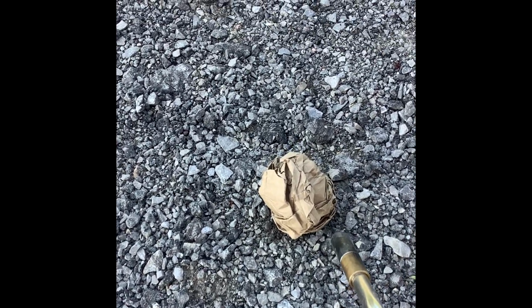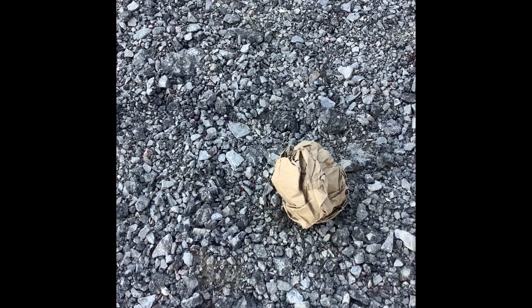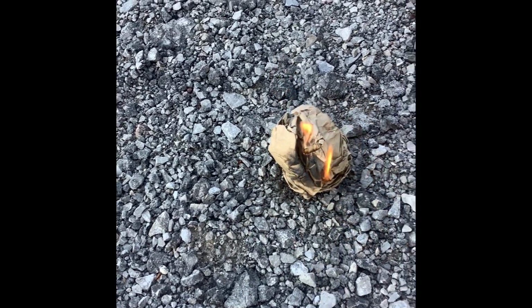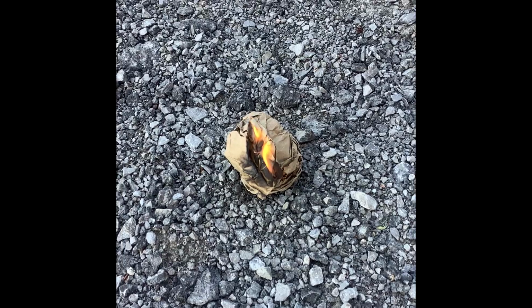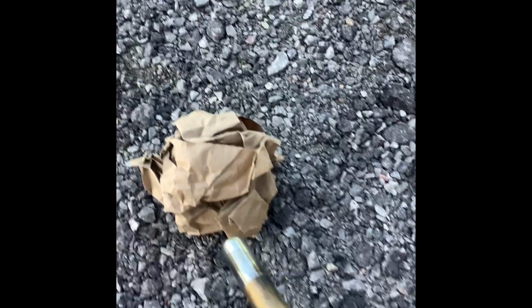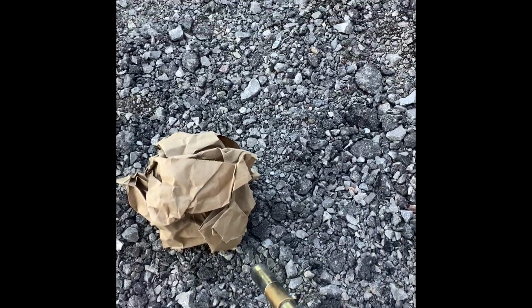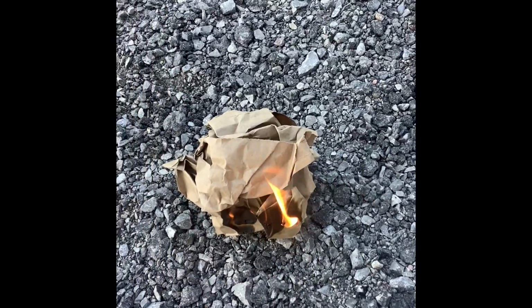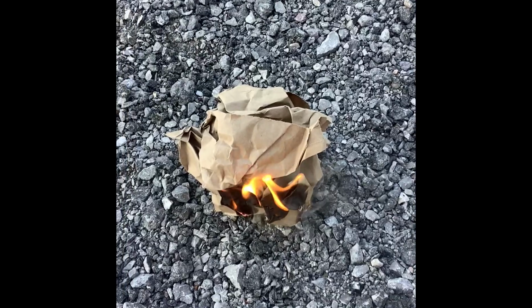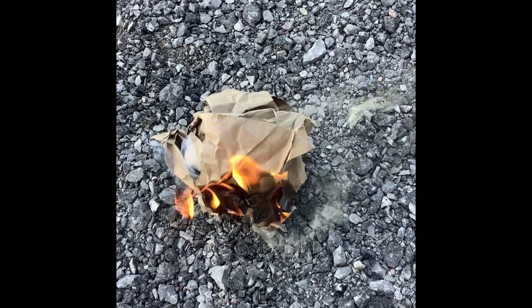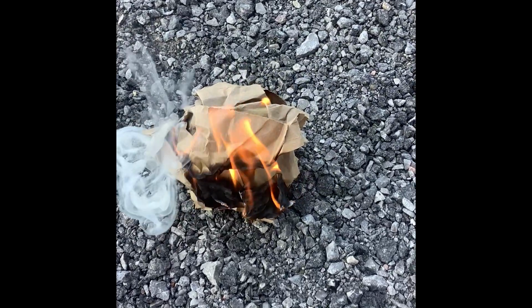So first, our very rich mixture, lots of fuel for very little air. You can see it's burning very slowly. Next we have our slightly leaner fuel-air ratio. There's more air for the same amount of fuel. See, it's still not burning terribly fast, but it is burning a good deal more quickly than the first one did.